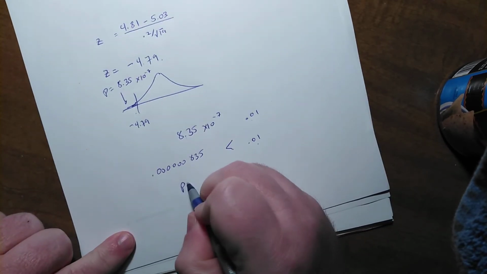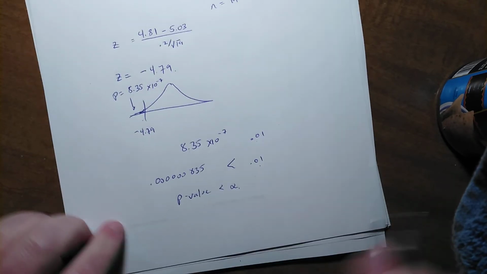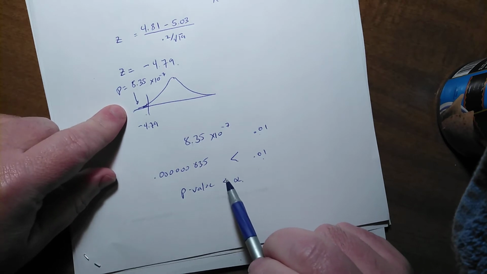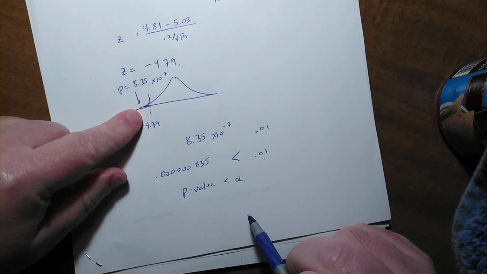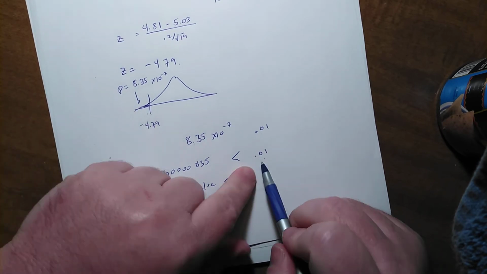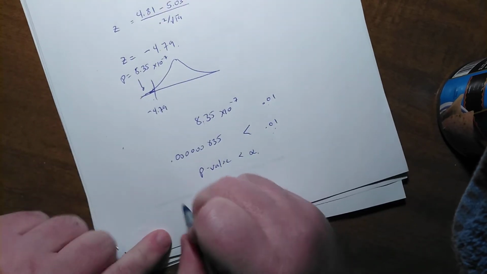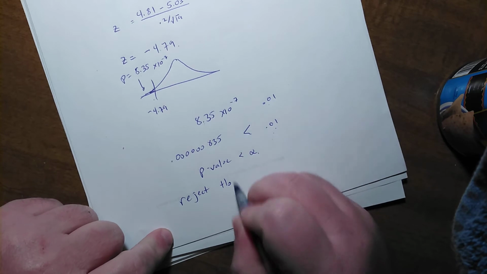So since our p-value is smaller than alpha, we're saying that this is a very, very small probability of this happening just by random chance. Since it's not going to happen by random chance, we should reject the null hypothesis, reject H0.